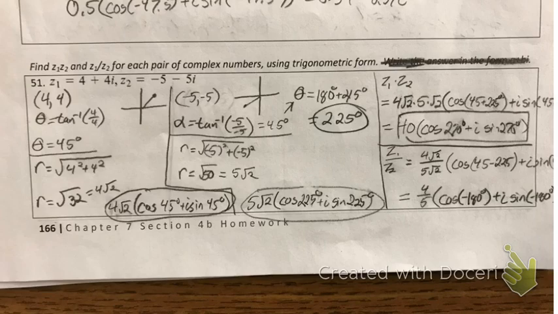Hope, number 49. 49 is 4.1 times cosine of 36.7 plus i times sine of 36.7, all over something. So the first thing we're going to do is 4.1 divided by 8.2, correct? Which came out to 0.5. Then we have to do 36.7 minus 84.2, which should come out to negative 47.5. So you have all that? I got that whole part.